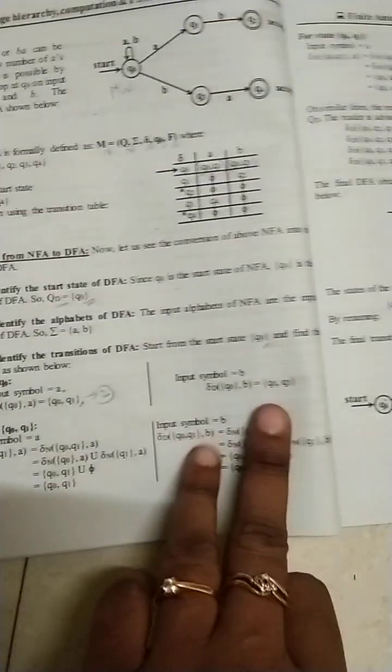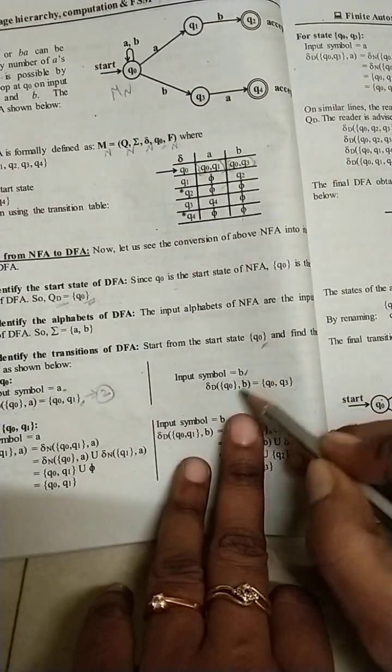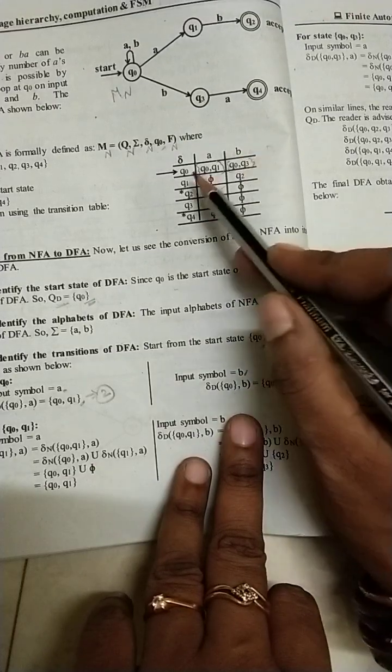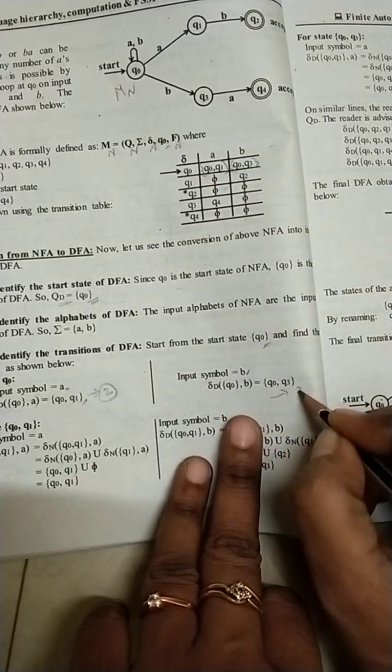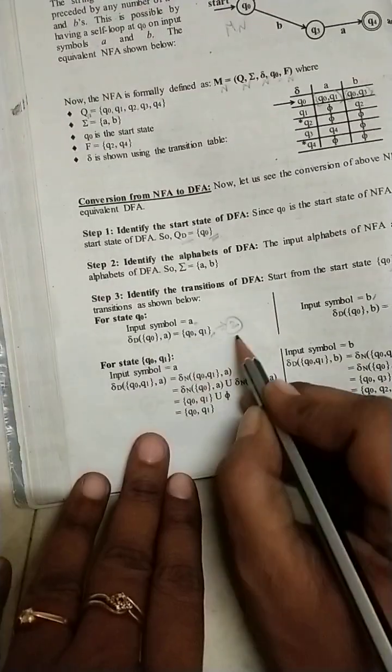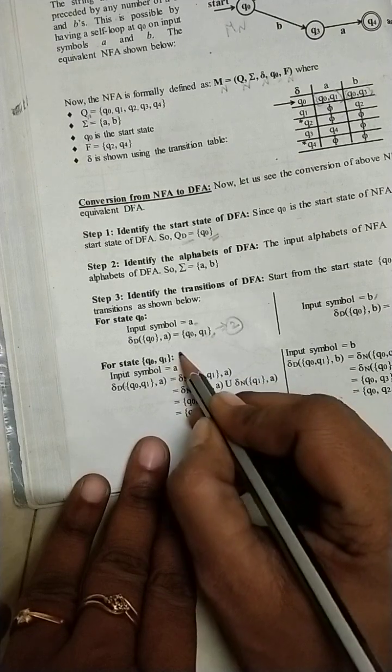Fine. Now again for the symbol B from the Q0. Q0 for B, Q0 Q3. So Q0 Q3, this is our state 3. Okay, now for state 2, you can consider Q0 Q1. This is our state 2.